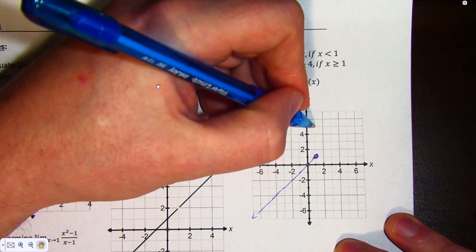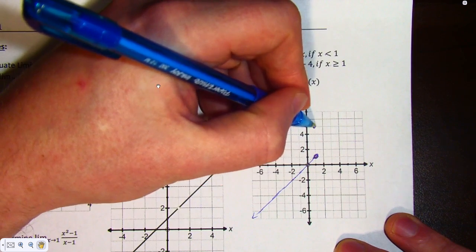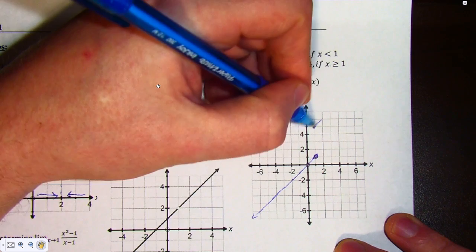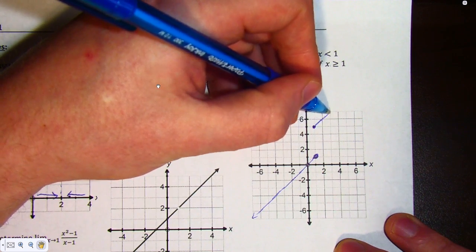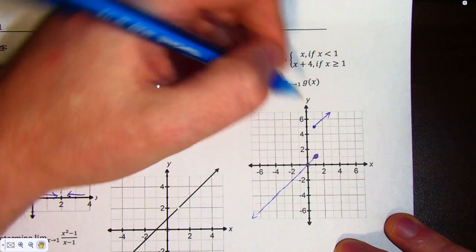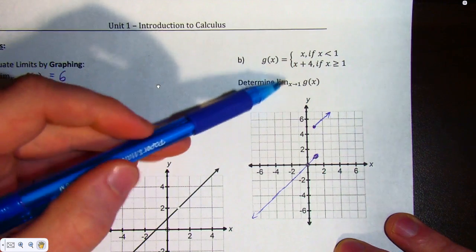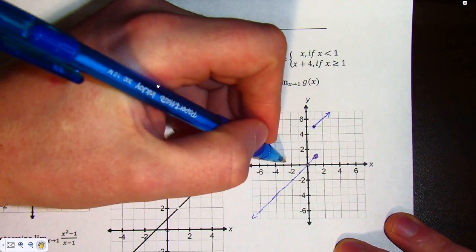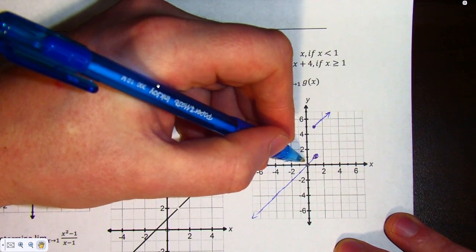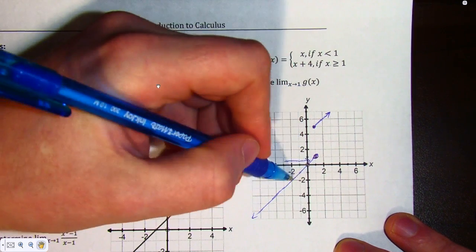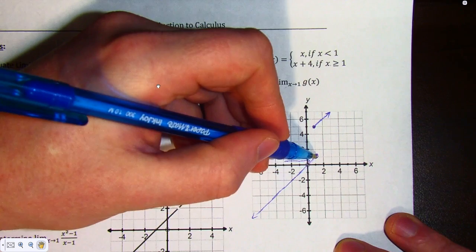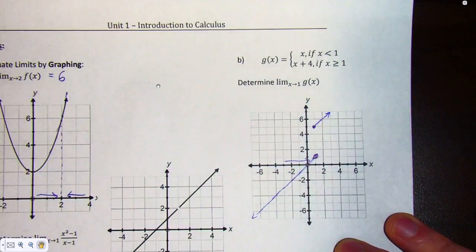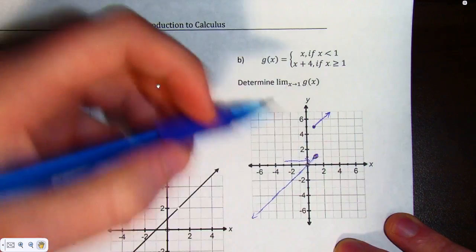So we're going to start here, and this time it would be a closed circle. And we go up just the same. Okay. So you can see when I actually do the limit this time, as I pick x values approaching 1 from the left-hand side, we're approaching y equals 1. So the left-handed limit would be 1.